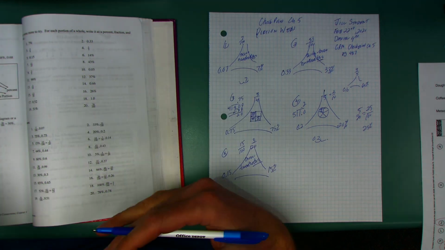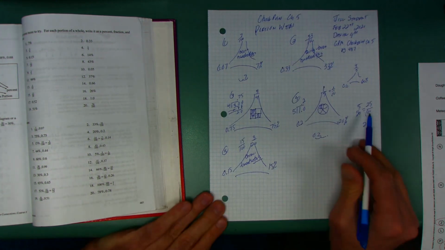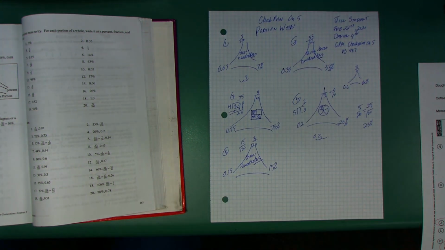But again, you have all the answers, but I want to see work, right? Your teachers want to see work. If you want to get full credit, you got to show full work.